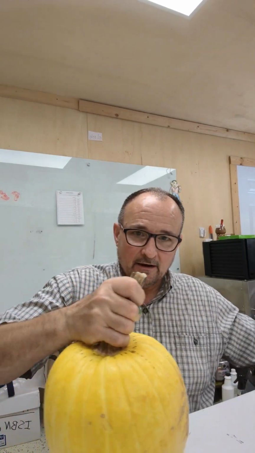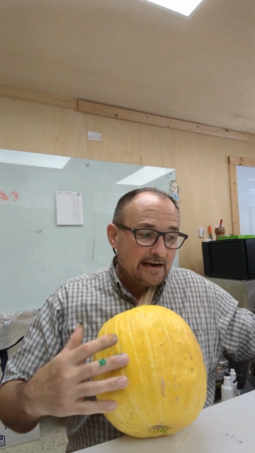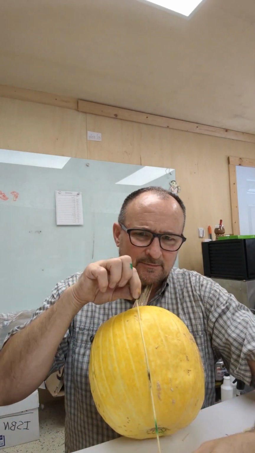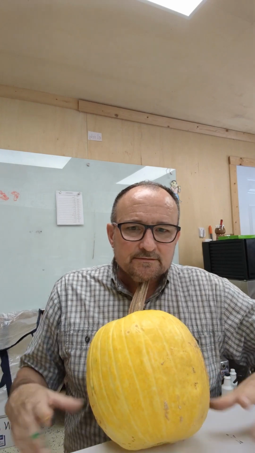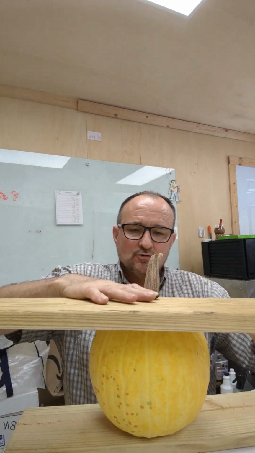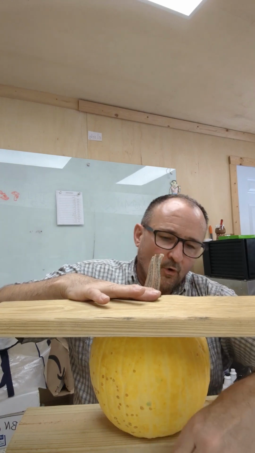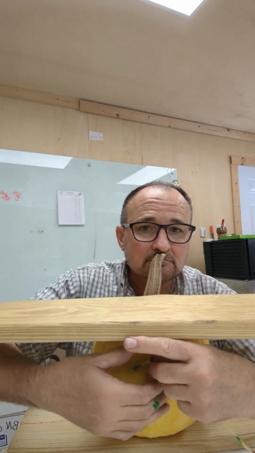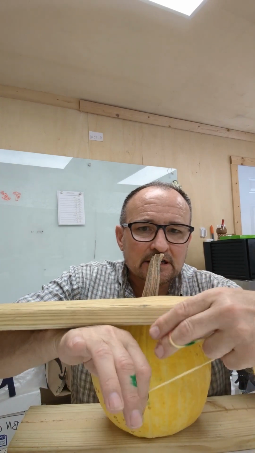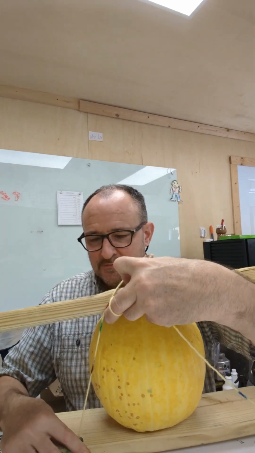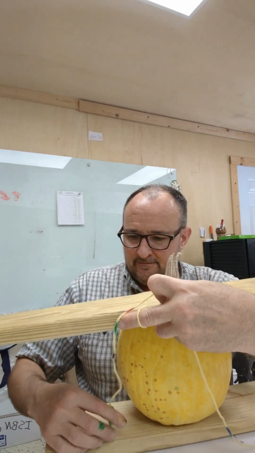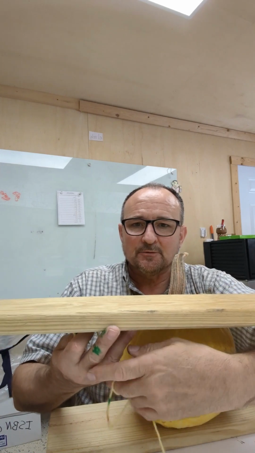So the height. Now this is kind of difficult because it's round, right? So how are you supposed to, like, it would be like a guessing game. Instead, we have these handy boards. So what you're going to do is place the pumpkin on a board. Then you're going to take the other board and kind of squish it a little bit. So when you extend the green from the bottom of the board to the top edge of this other board, that's going to be the measurement of the height.